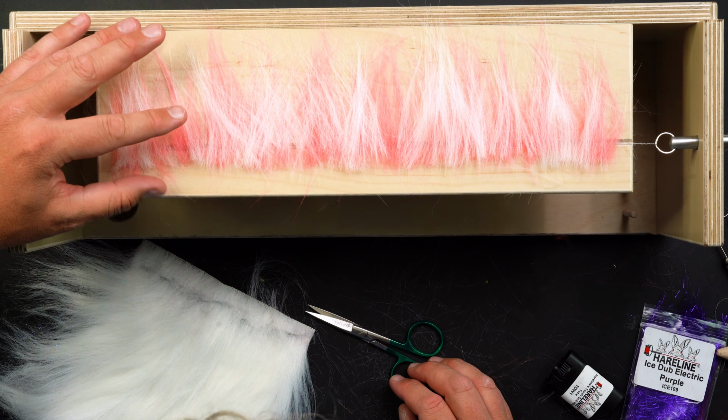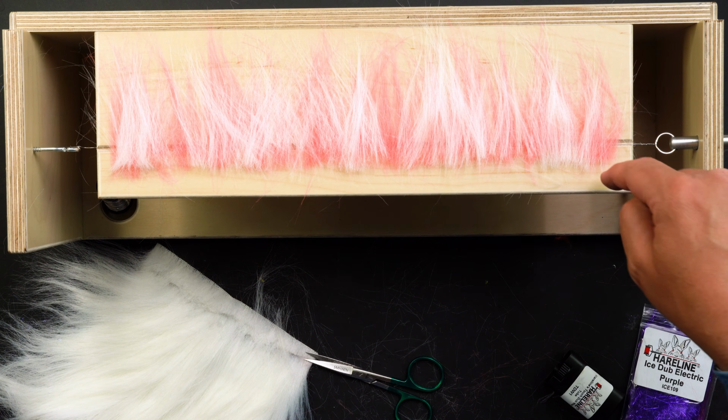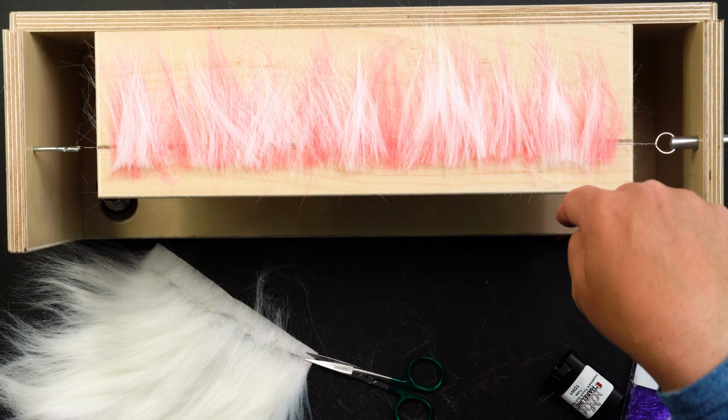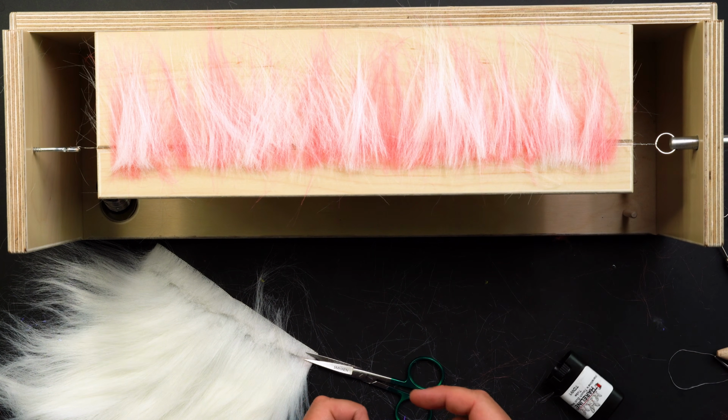Okay, we're to the point now where we can go to the next step. As you can see, it's roughly the right length here. That's not going to matter a ton. There may be some that comes out when I wrap it up, but that's kind of to be expected.